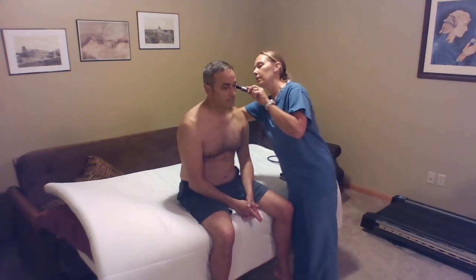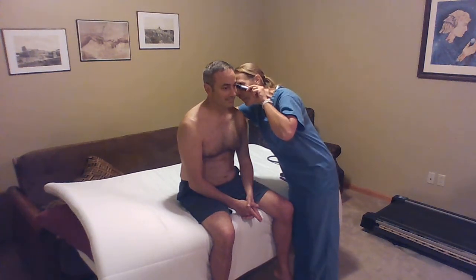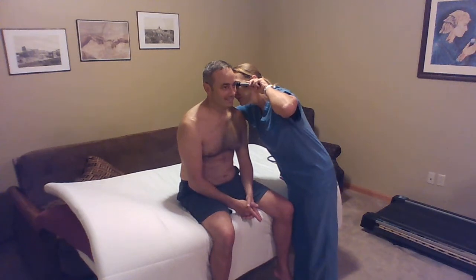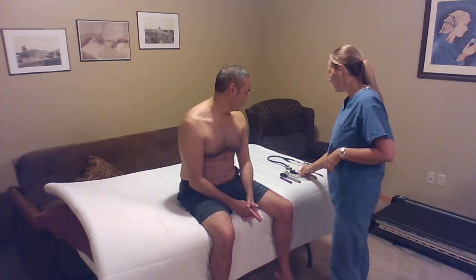I'm going to look at the color of it. Should be nice and pearly gray, which yours is. I don't see any discharge or any growths in the ear canal. I can locate the bony structures, they are very visible there in your ear too. So that's good. Again, we would do both ears, but for the sake of time today, we're only going to look in one. You lucked out.